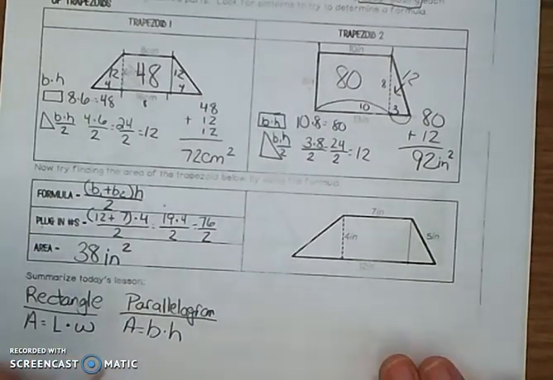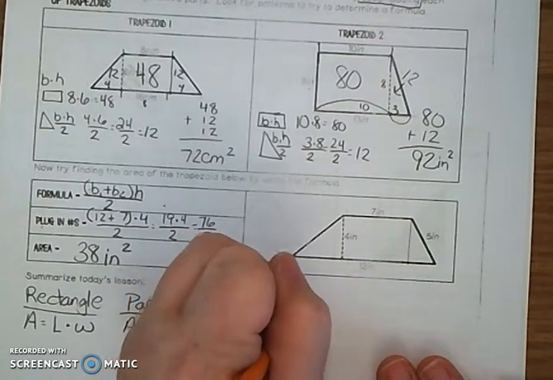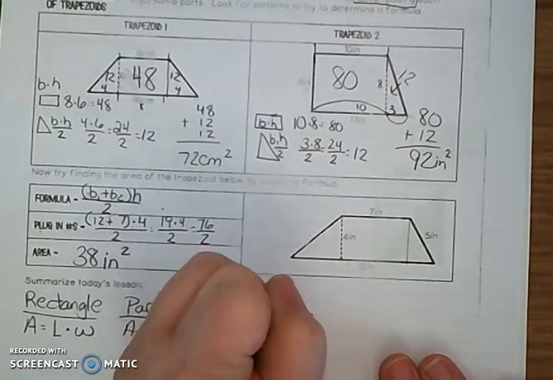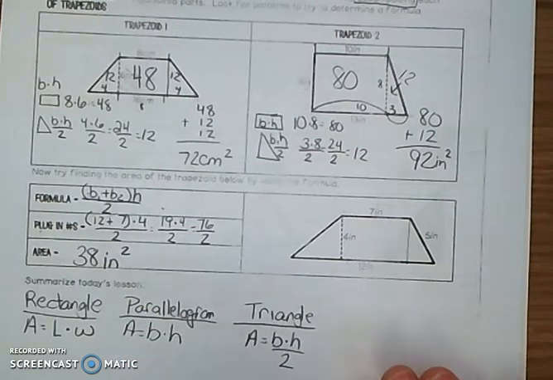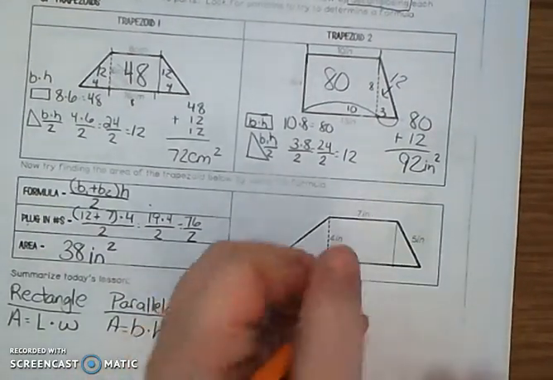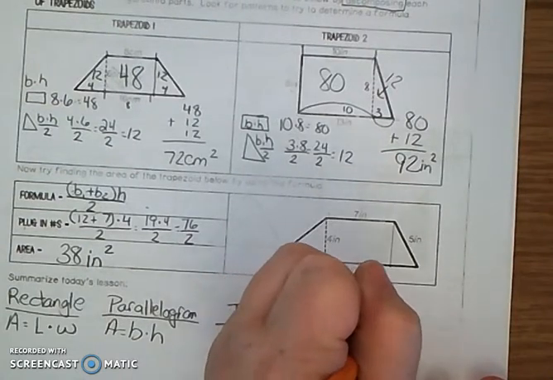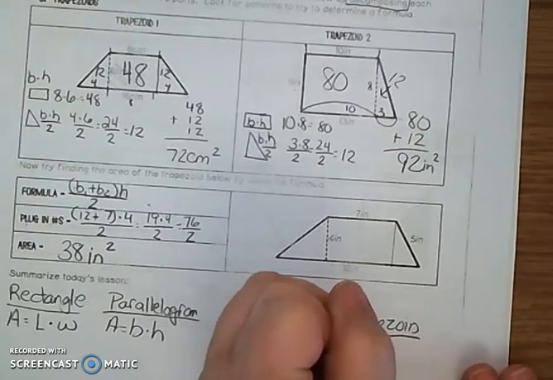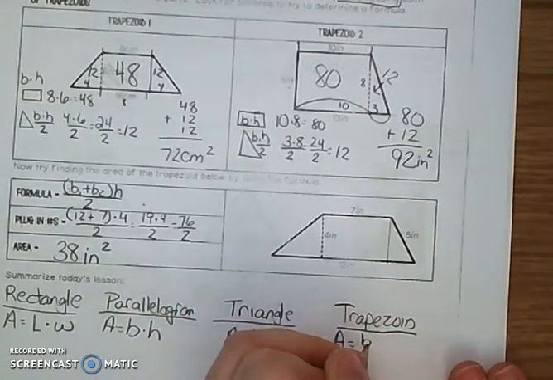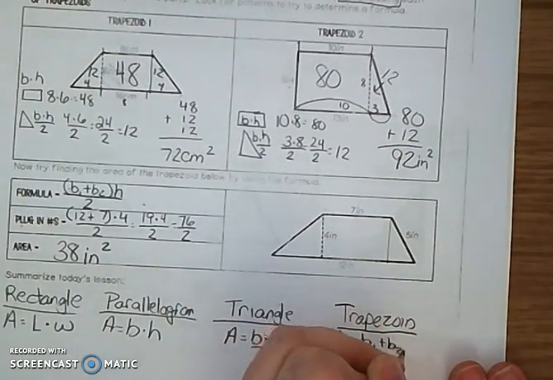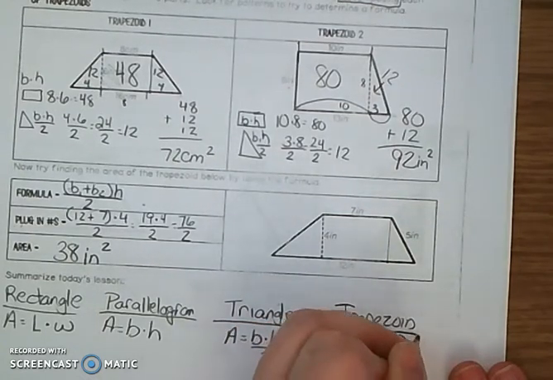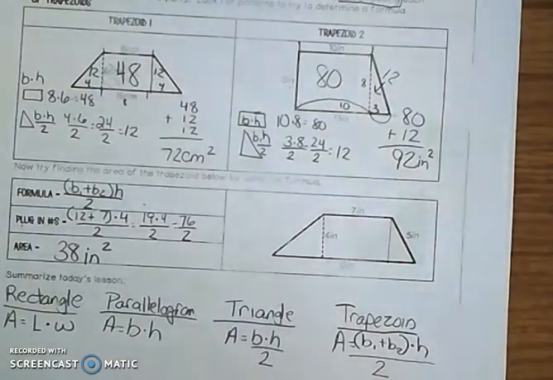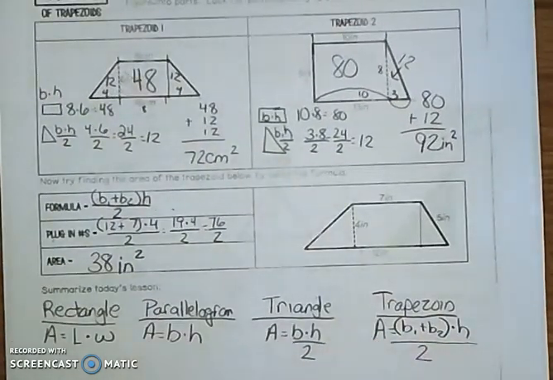We learned at the beginning of this lesson that a triangle's area equals base times height divided by 2. And then we just learned a trapezoid's area equals base 1 plus base 2 times the height divided by 2. Okay, you'll need all 3 of those formulas today to work on your homework.